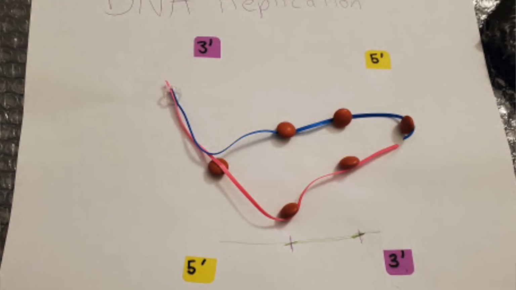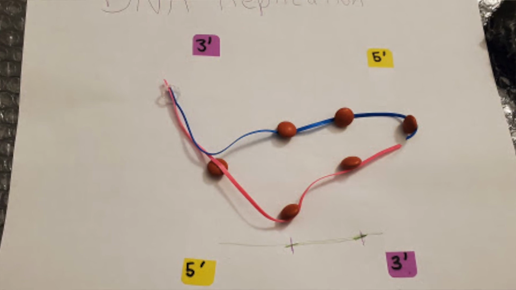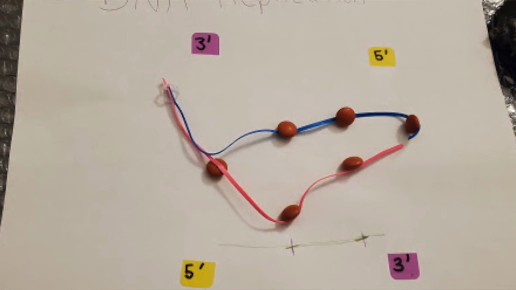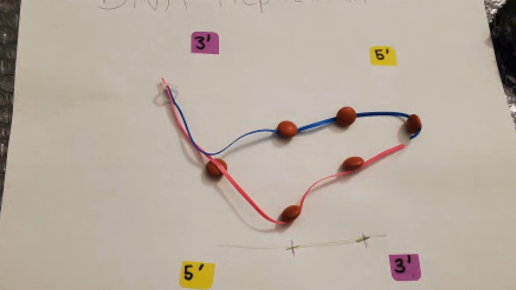Lastly, the lagging strand. The Okazaki fragments are sealed with the enzyme ligase, which you can see represented by the green line connecting the stops.